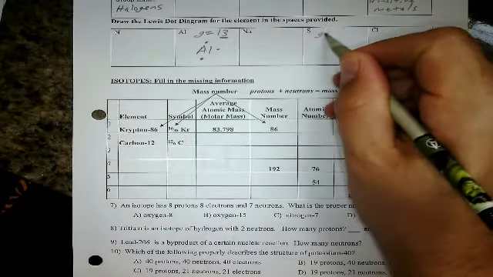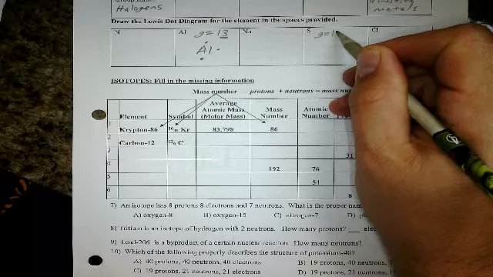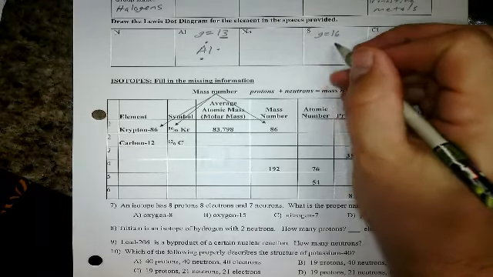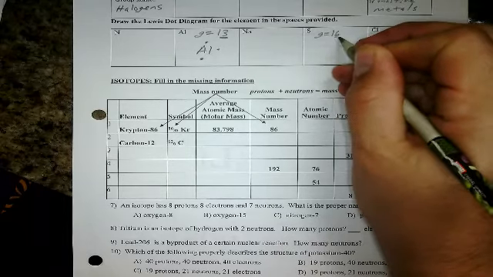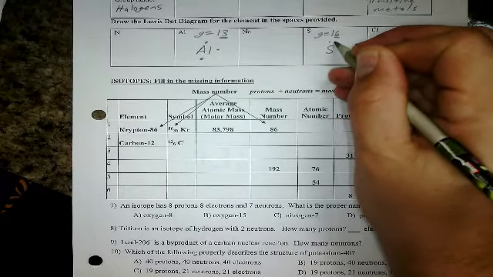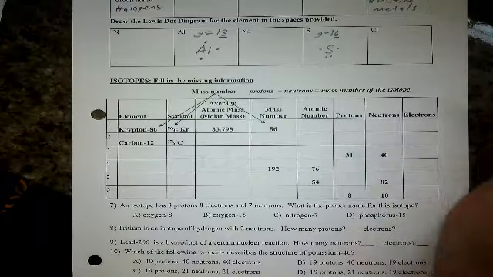Sulfur is in group 16. Sorry about that. I would use my periodic table. That would help me out a little bit. Remember, you only pay attention to that last number. Sulfur would have 6 dots.